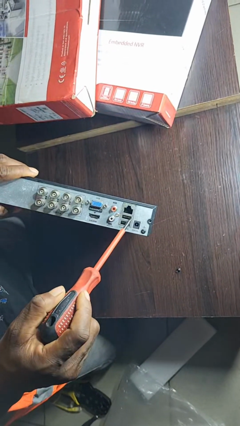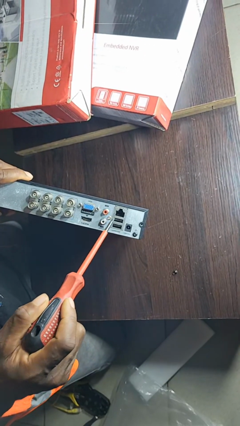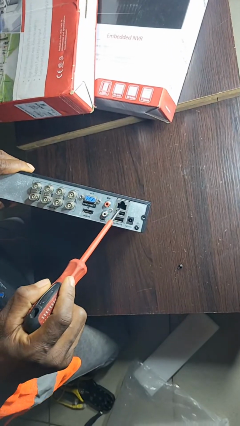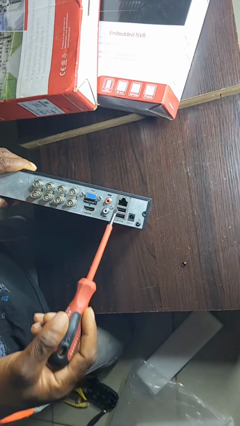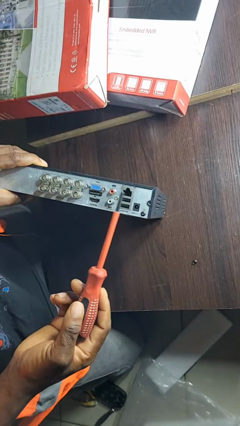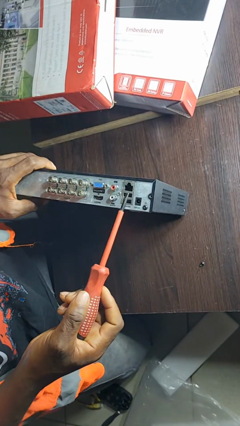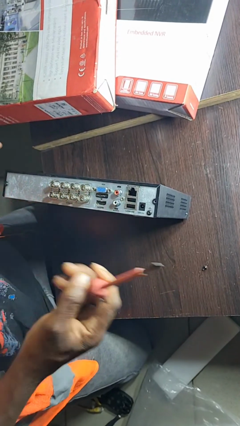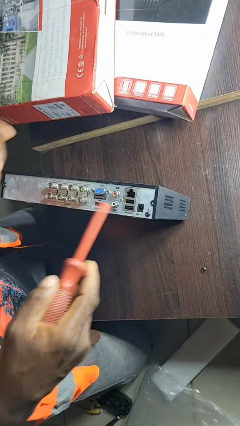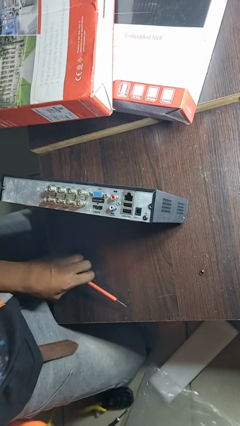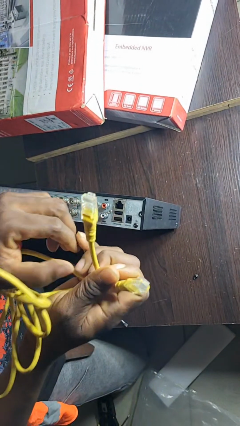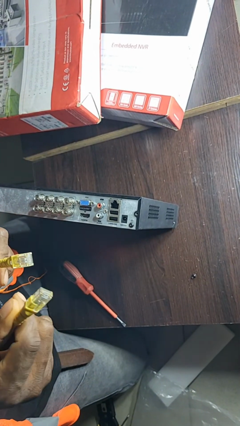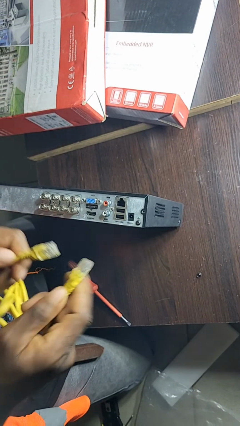So what is a LAN port? A LAN port is a local area network. And then you may also want to ask, how do you connect this LAN port? And then what can you do? How do you make it work? I'll show you how you can make the LAN port work. So this is our LAN cable. I told you about our LAN port, and this is our LAN cable. This is a local area network.